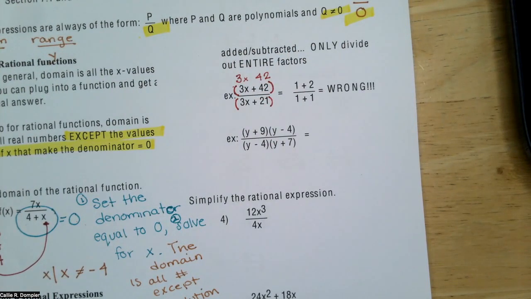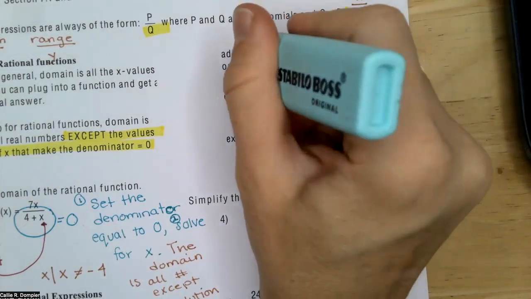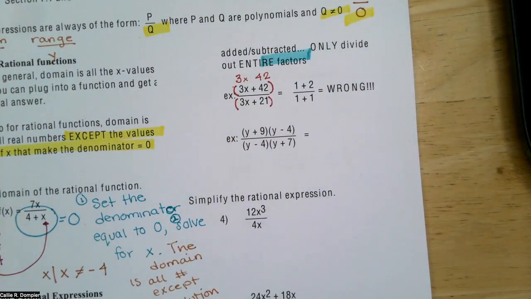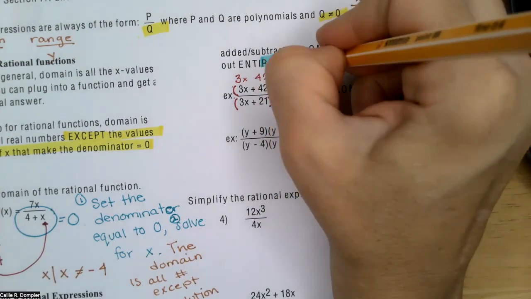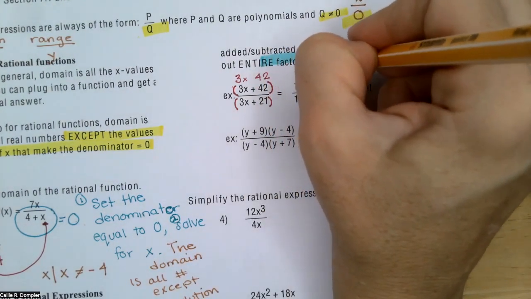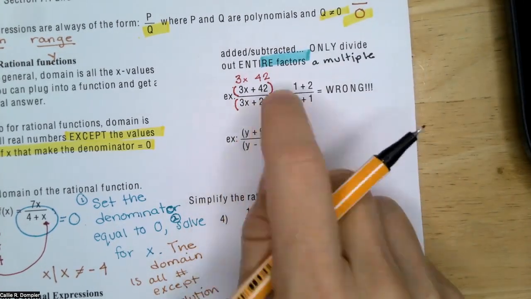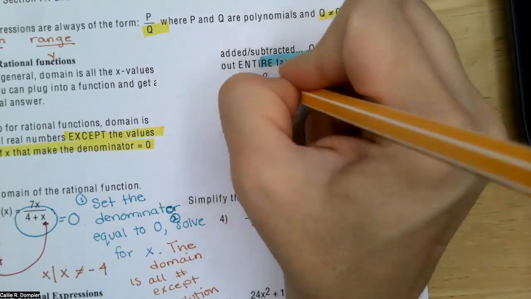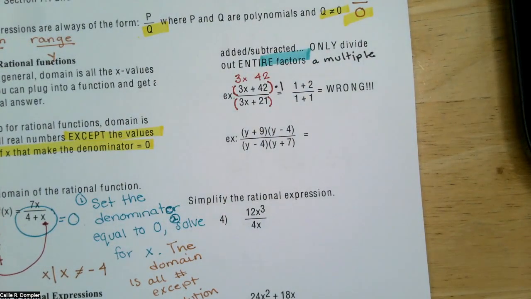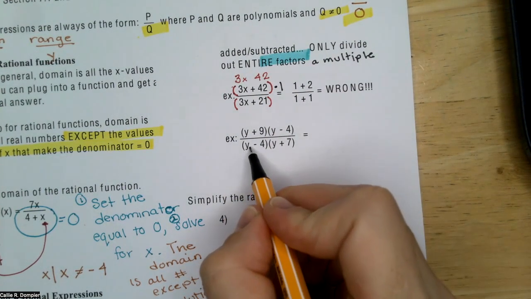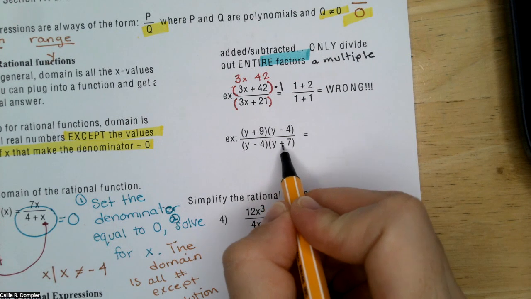A factor, what do they mean when they say only entire factors? A factor is something that is a multiple. Okay, so we can say this is 3x plus 42 times 1, right? This is y minus 4 times quantity y plus 7.